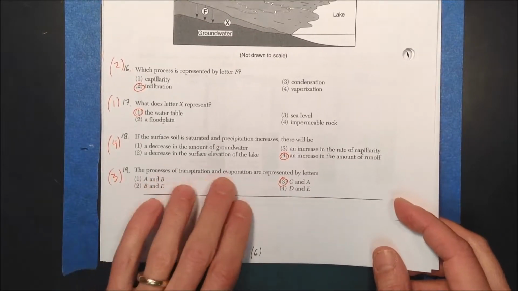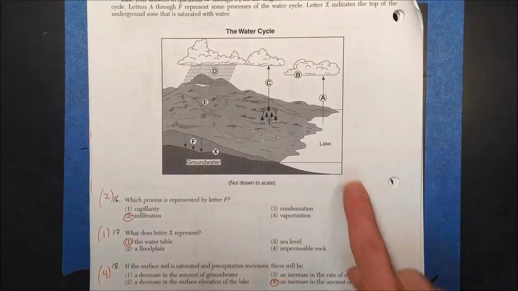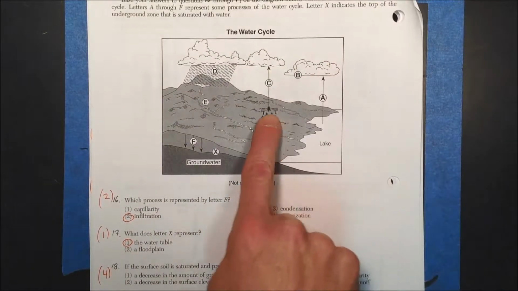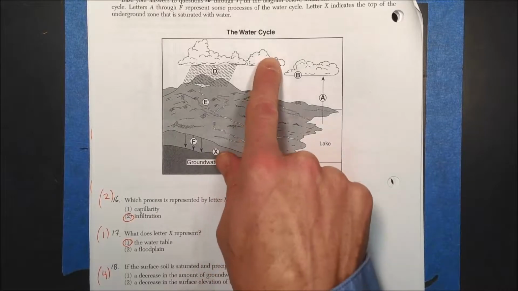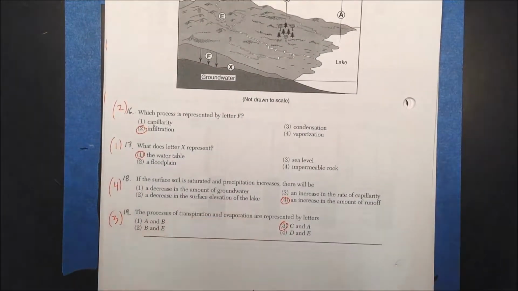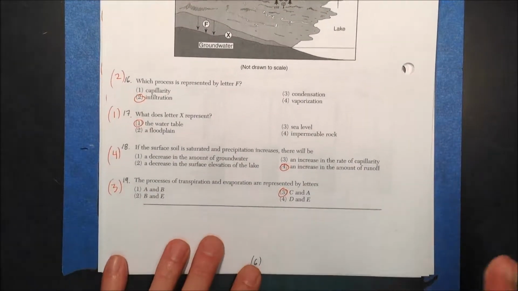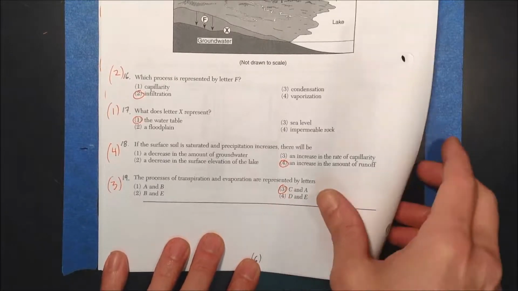19. The processes of transpiration and evaporation are represented by letters. A is evaporation. Transpiration is the water vapor given off by plants. That's C. That's one thing the Regents tests really love, transpiration, for some reason. So the answer here is 3, for 19.